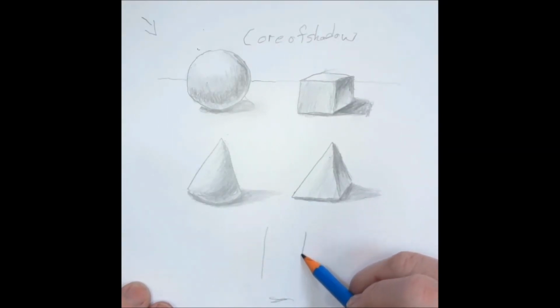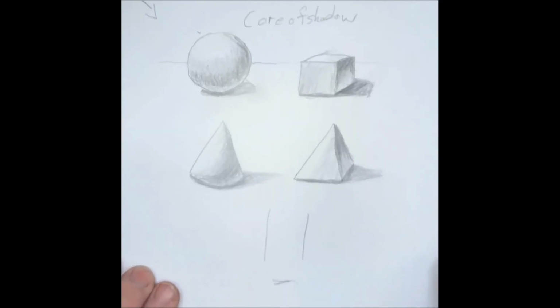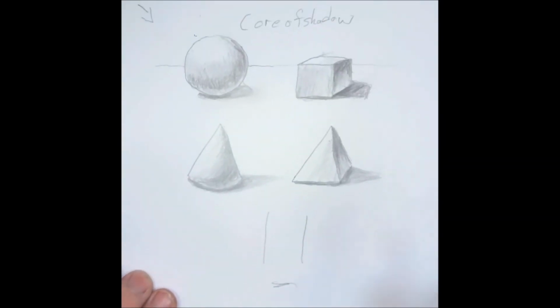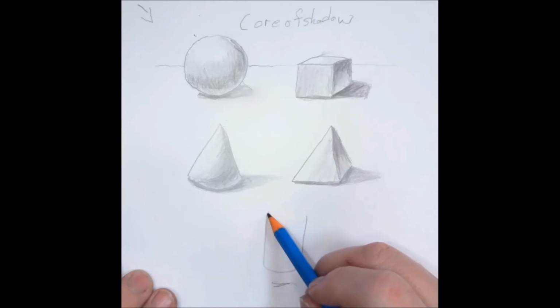So to get our cylinder, think about a rectangle. And then I'll just do a curve on the bottom. And then the top also needs a curve, just like this one at the bottom. The top of a cylinder is not straight, and neither is the bottom. They're going to be curved.